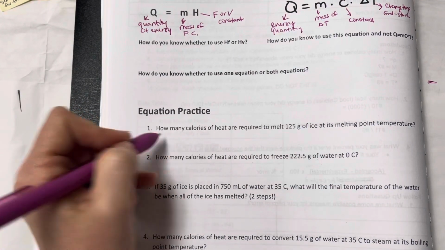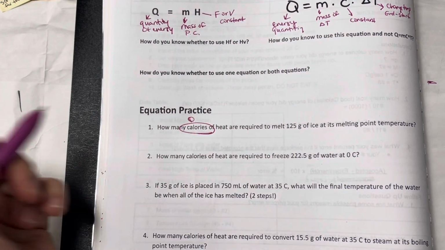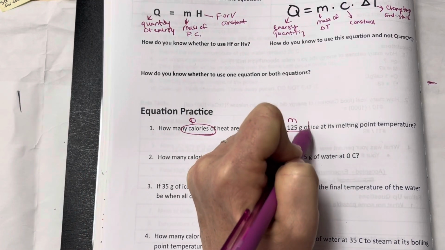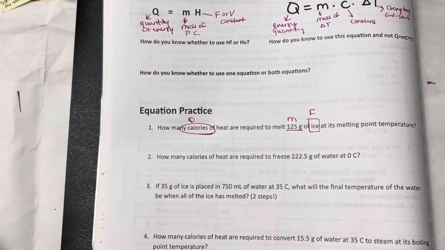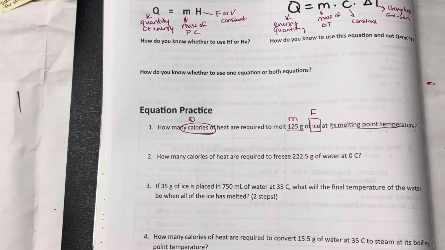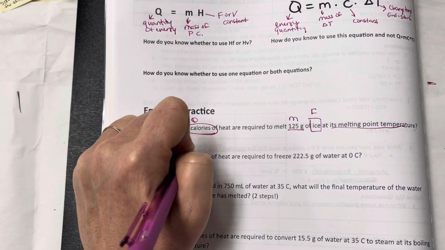So the first question says how many calories of heat, so I know that that's Q, are going to be required to melt 125 grams, that's mass, of ice. There's a key term for fusion at its melting point temperature. Good, so we're already at 0 degrees Celsius. So I have Q equals MHF.